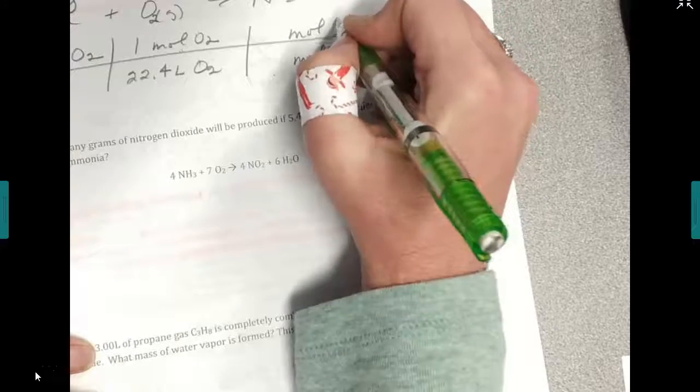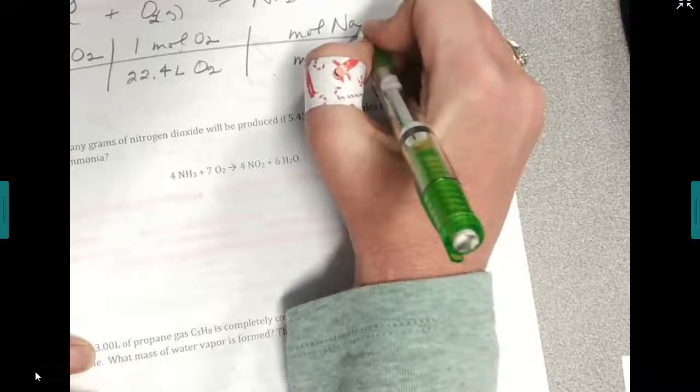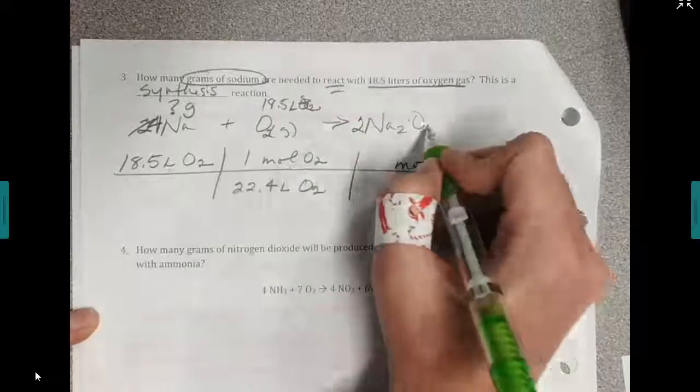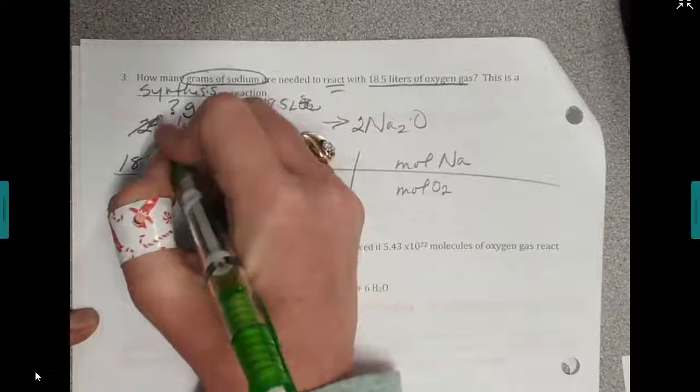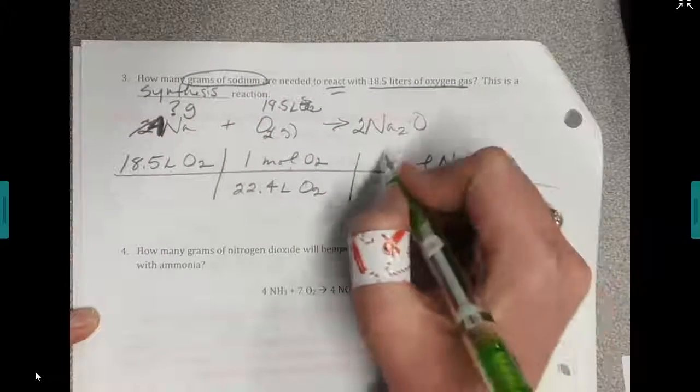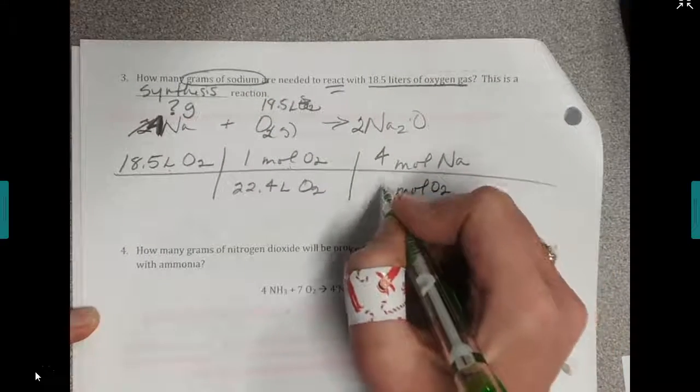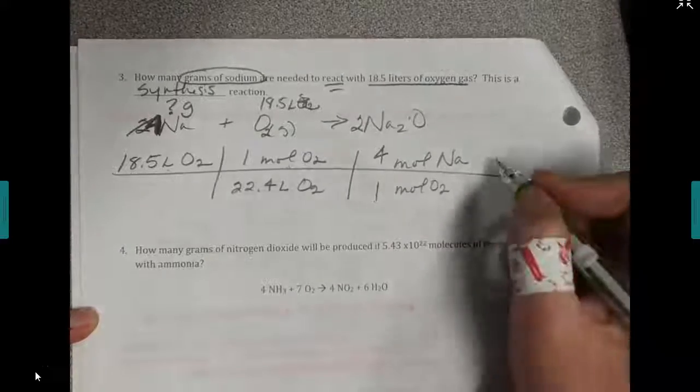So this will be moles of sodium. Hope I didn't balance the equation, did I? Oh, that will be a 4 actually, because this is a 2 because I need 2 oxygens, so this is actually going to be a 4 here. Okay, so this will be 4 moles of sodium and 1 mole of oxygen.